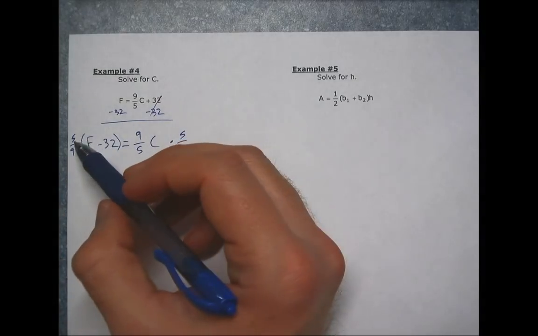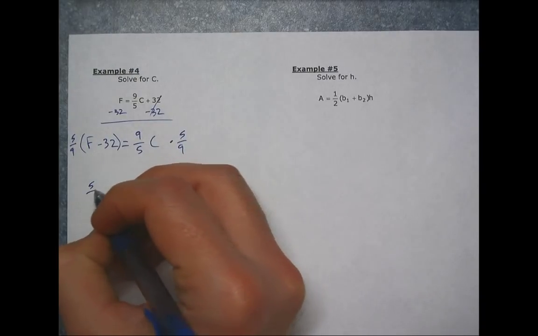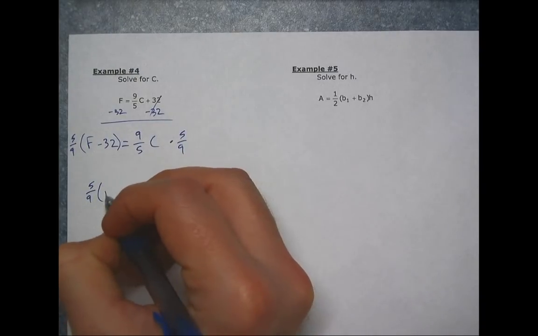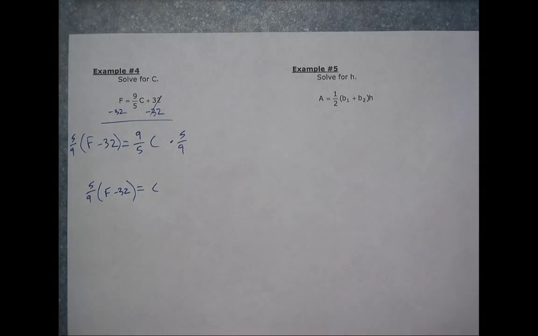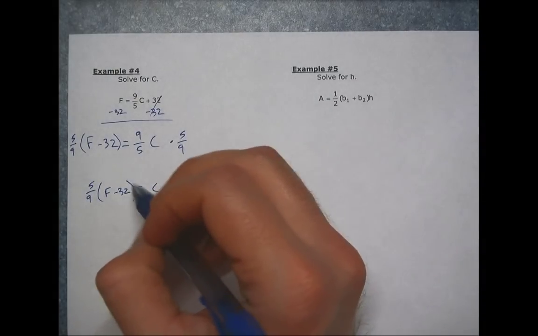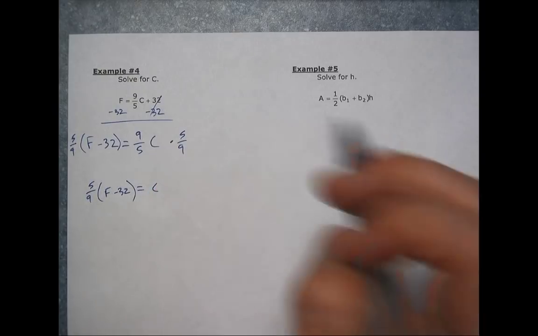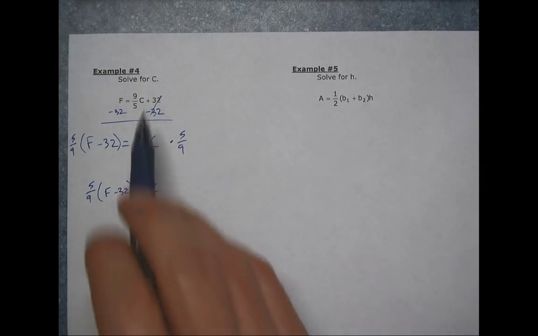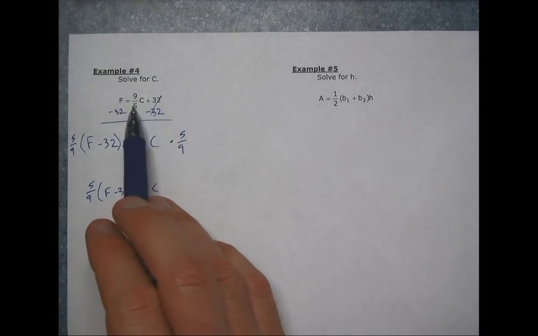And if you wanted to distribute it here, you could, but you don't have to. In this case, there is nothing wrong with just leaving your answer like this. Technically, you could distribute it, but then you're going to get somewhat of a goofy, big fraction looking thing over here. So let's just leave it like this. C has been isolated. We've solved for C. You'll notice this is the Fahrenheit to Celsius conversion equation.